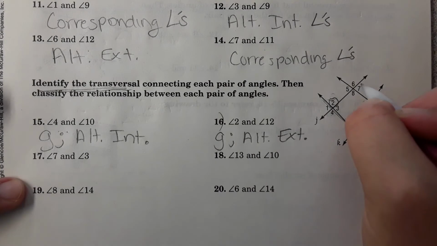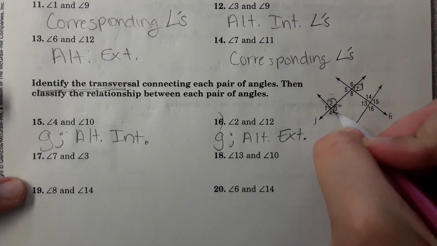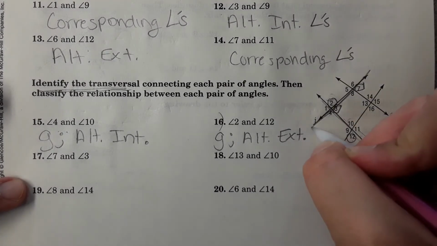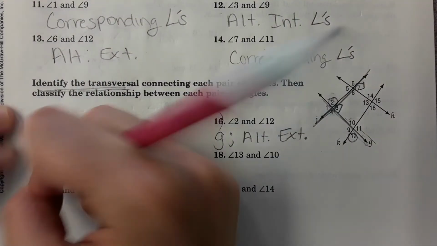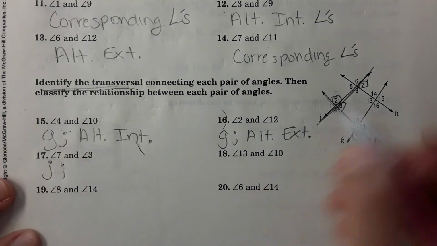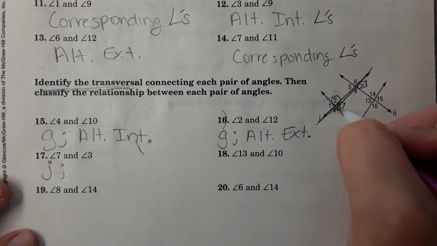Then 7 and 3 here. Now the transversal is J for 7 and 3. And 7 and 3 are corresponding angles.